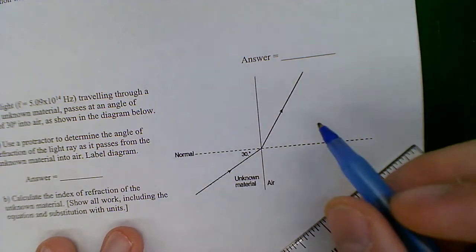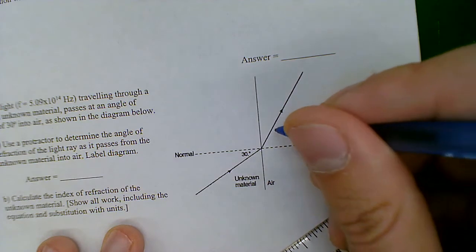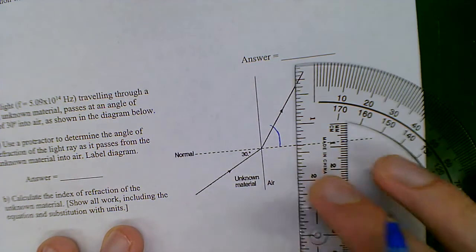So now we need to measure the refracted angle. Now realize that that is the angle between the normal and the refracted light ray. So it's this angle here we need. It's less than 90 for sure, probably more than 45. So just to give us an idea of what we need.